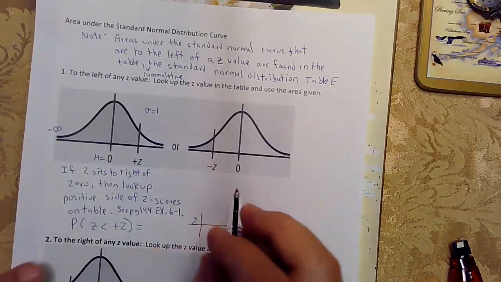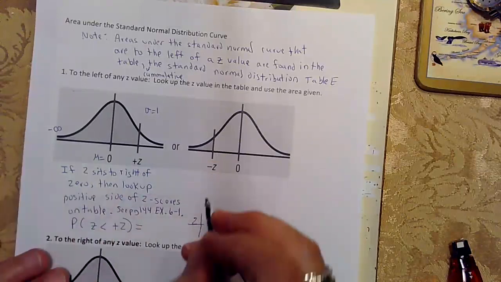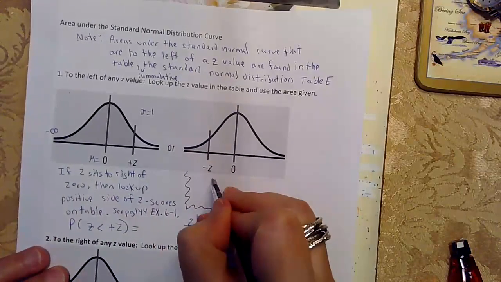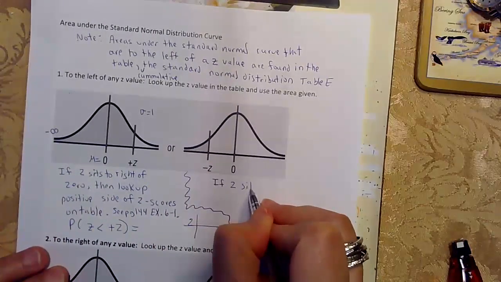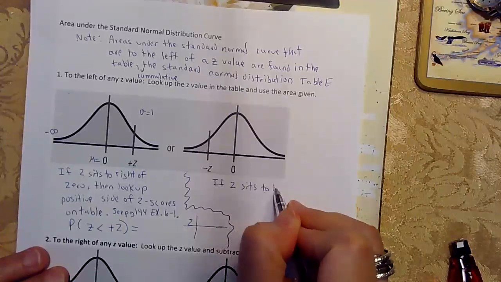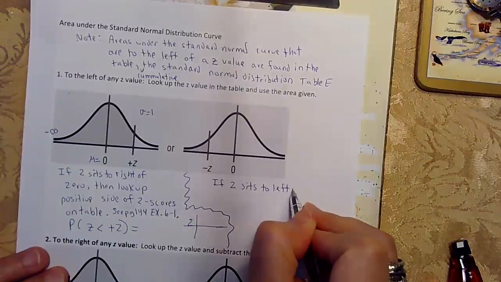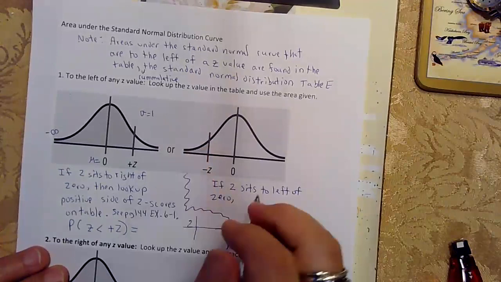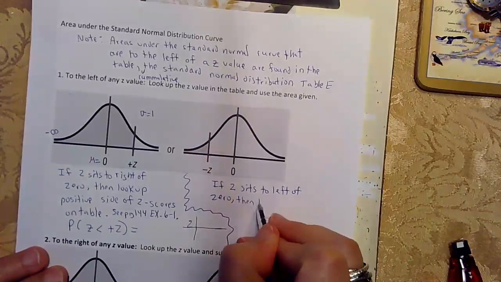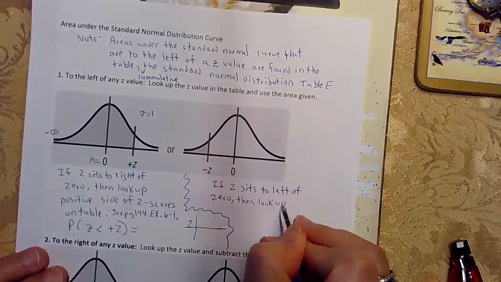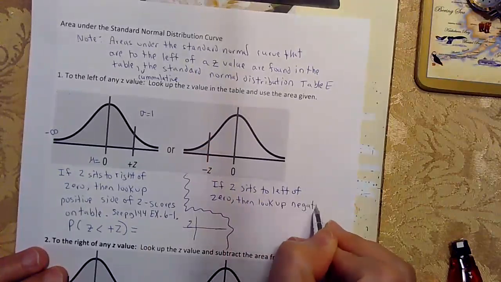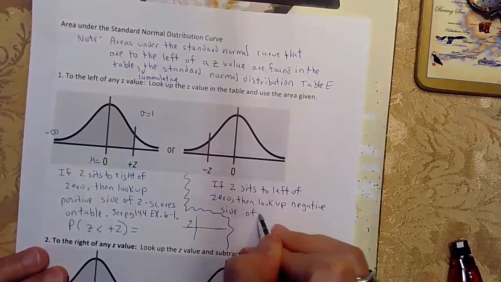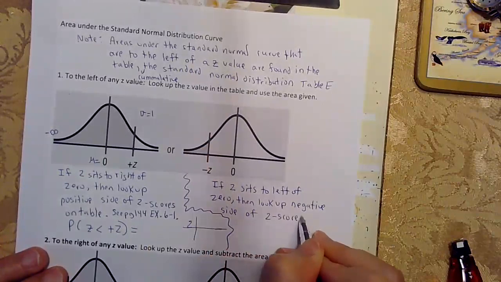So, okay, here, I will say that if Z sits to the left of 0, and that's what's happening here, then you want to look up the negative side of Z scores.